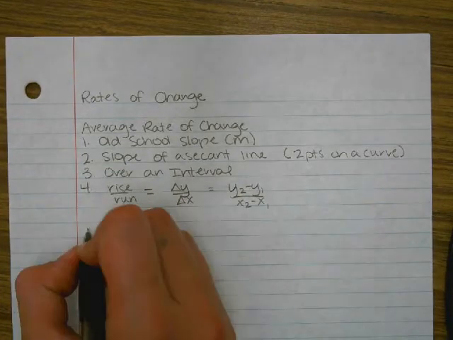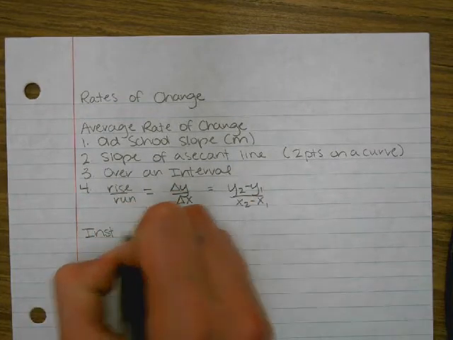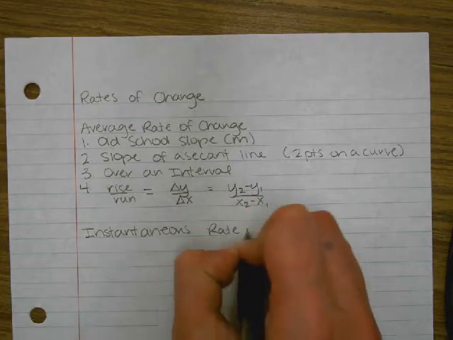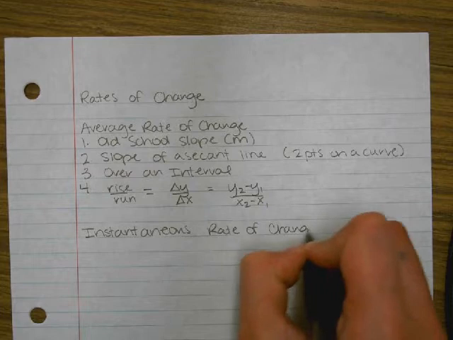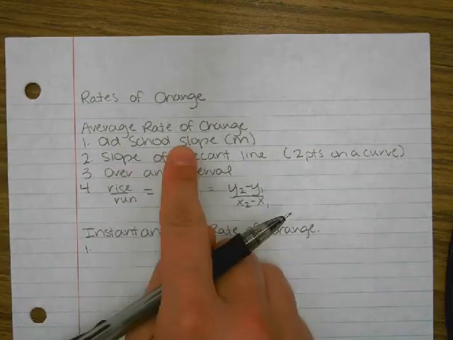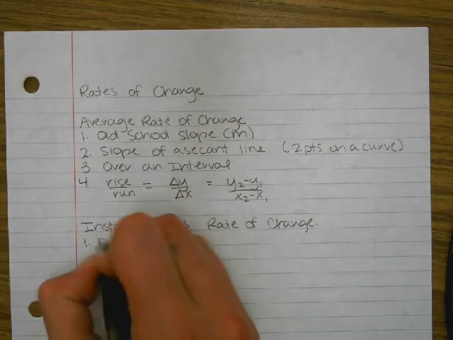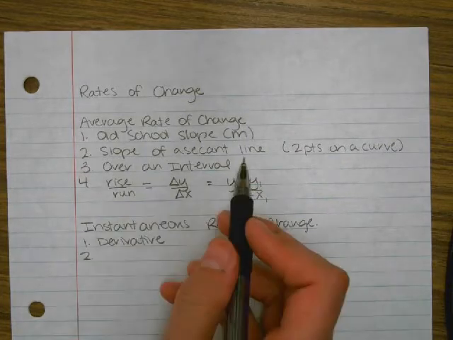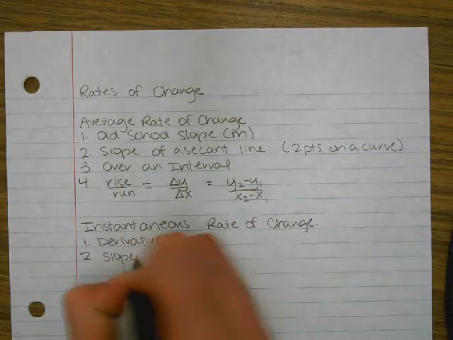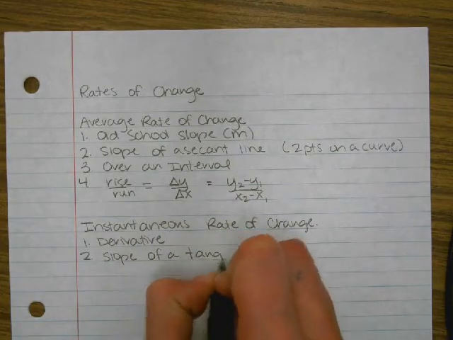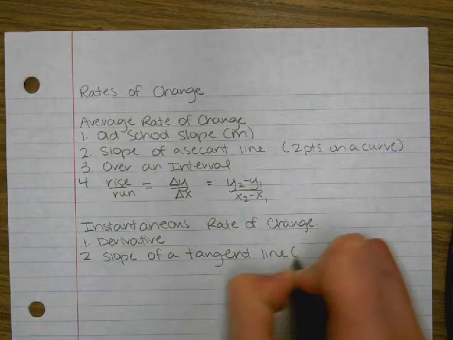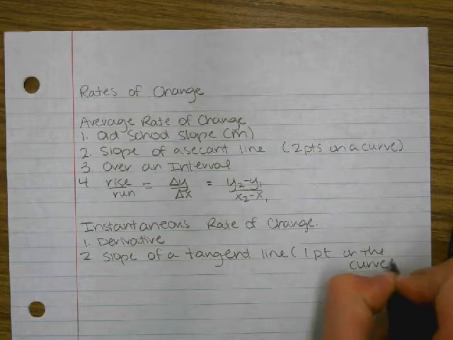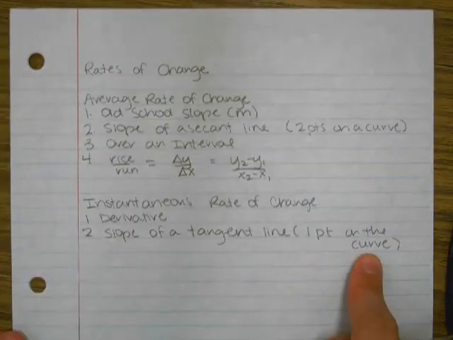Now in calculus, we're starting to get into more advanced mathematics. So now we're talking about instantaneous rate of change. That's different because now we're not dealing with the old school slope. Now we're talking about the derivative. And we're not talking about the slope of a secant line, we're talking about the slope of a tangent line, which is 1 point on the curve. So that means that the tangent line does not cut into the curve, it literally sits on the edge of the curve.